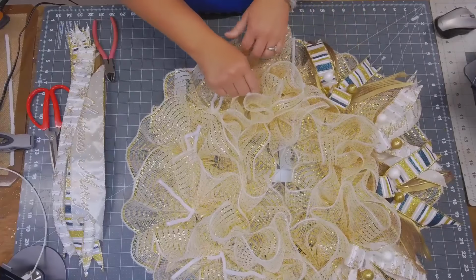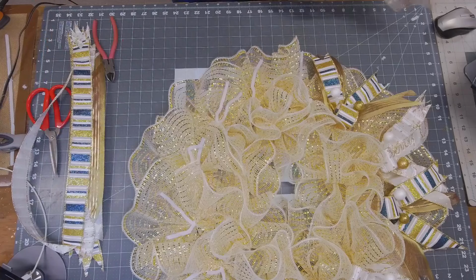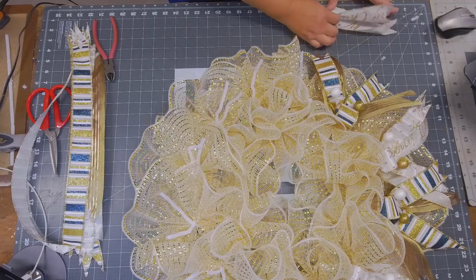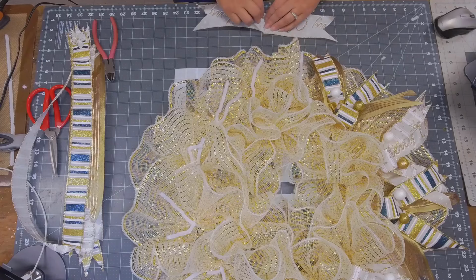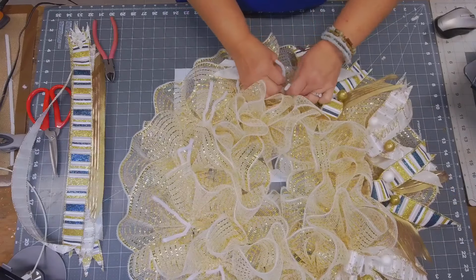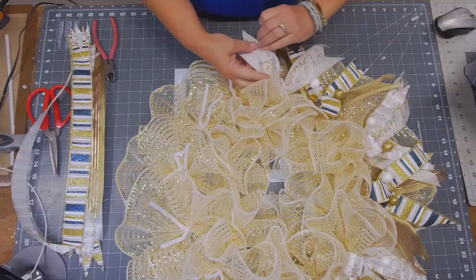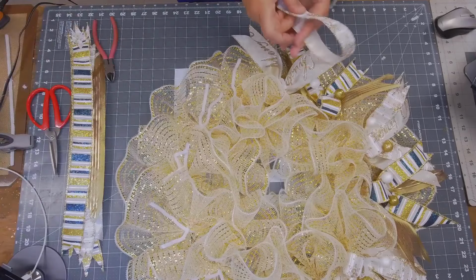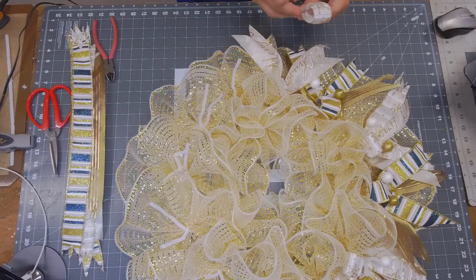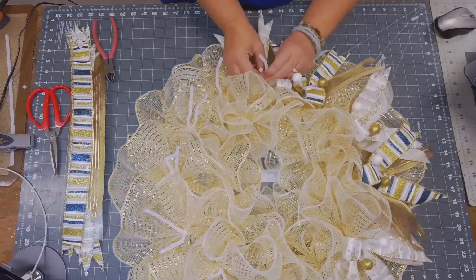So I always like to take my pipe cleaners and position them straight up and straight down. It's the easiest way to put your tails in, so that these go in right in here. Fan that out. Take our half bows, place those right inside.